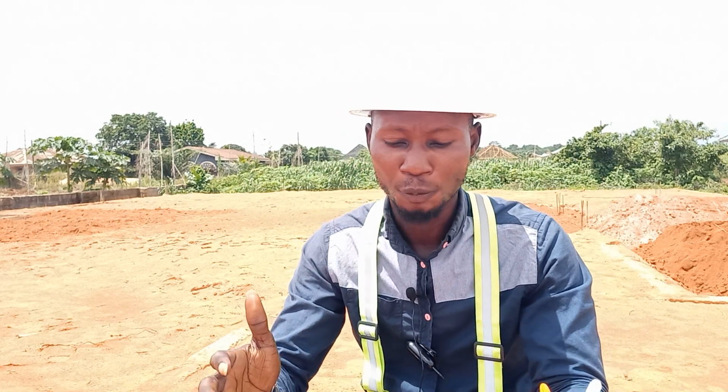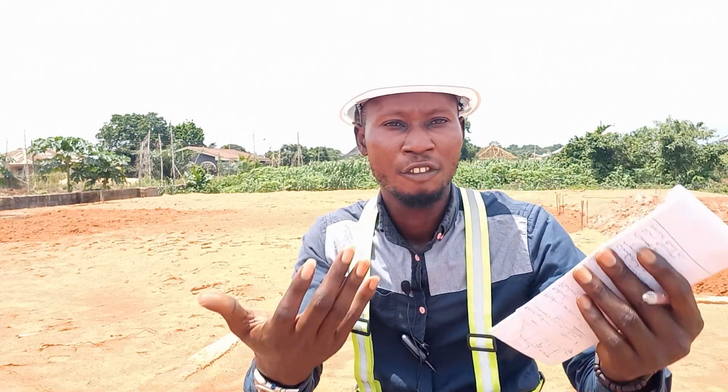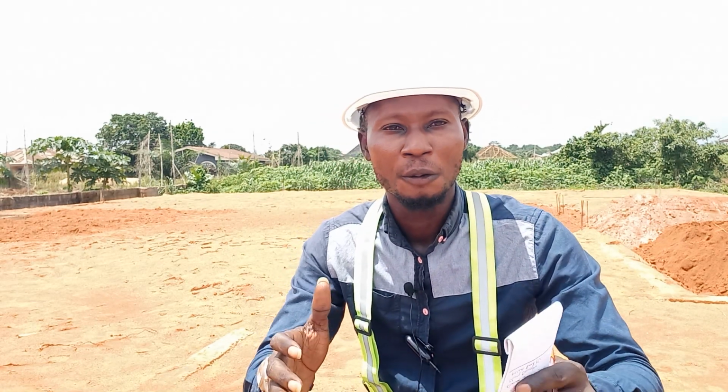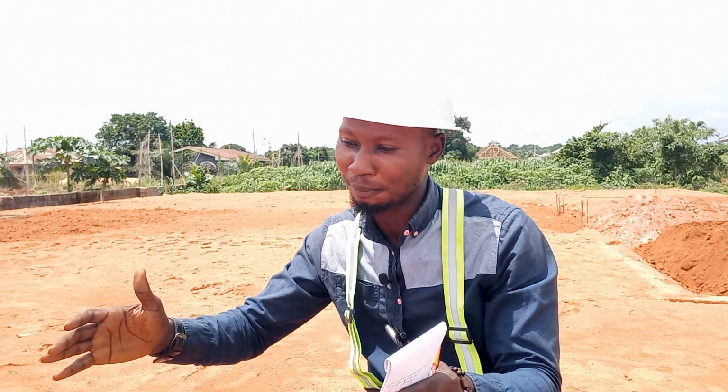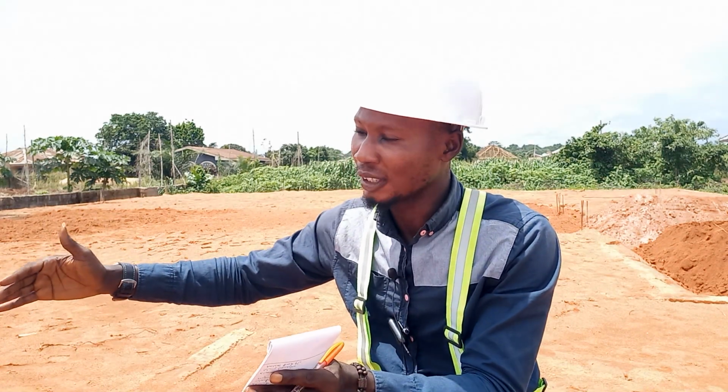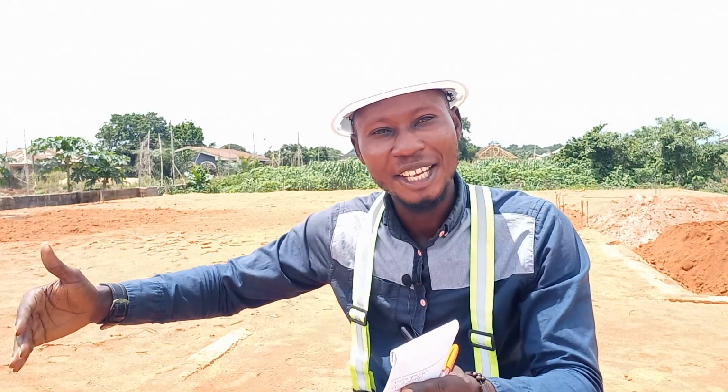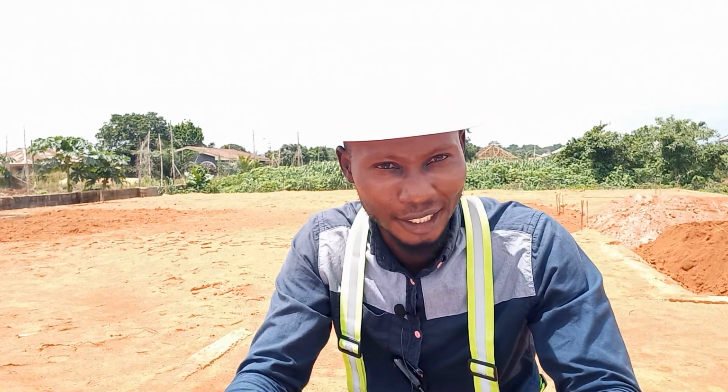When you want to build, it is ideal that you shift the building to one side of the land so that you can have the other side for landscaping or whatever you want to do in your compound. As soon as you shift the structure close to the fence, that other side of the fence will take time while filling.